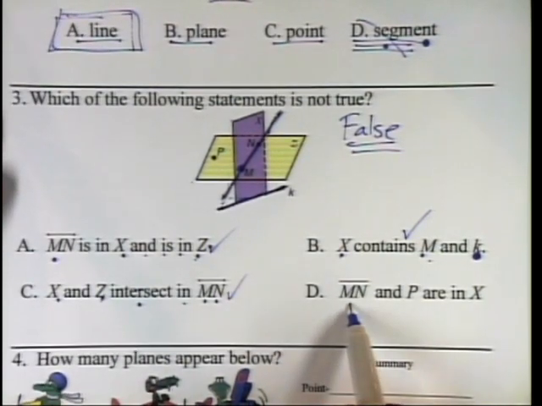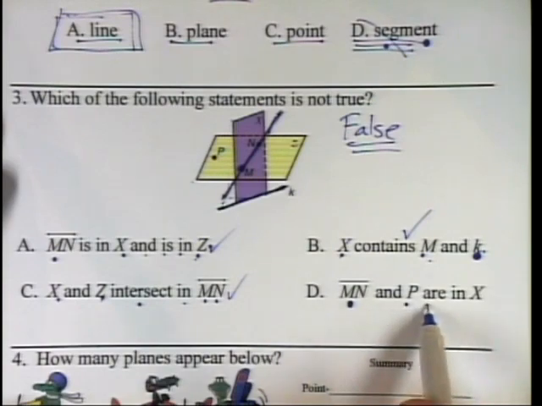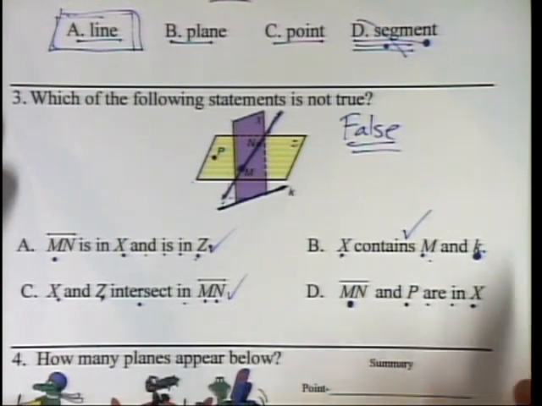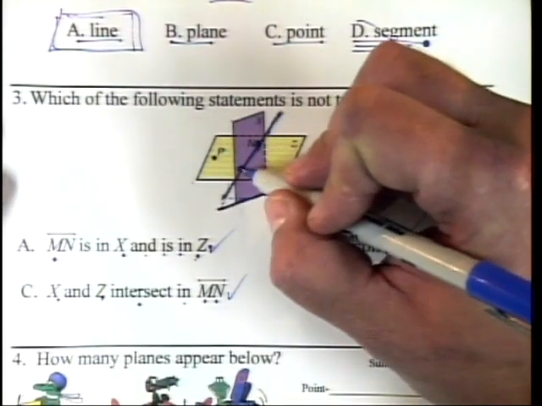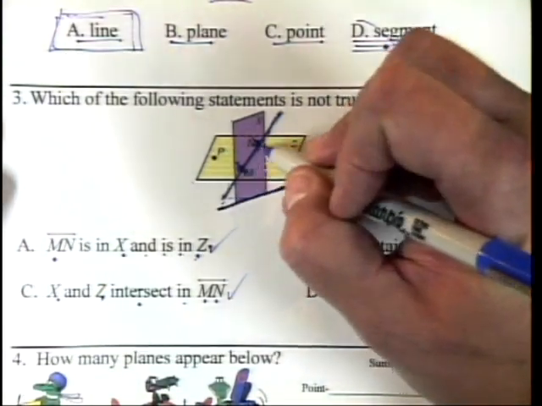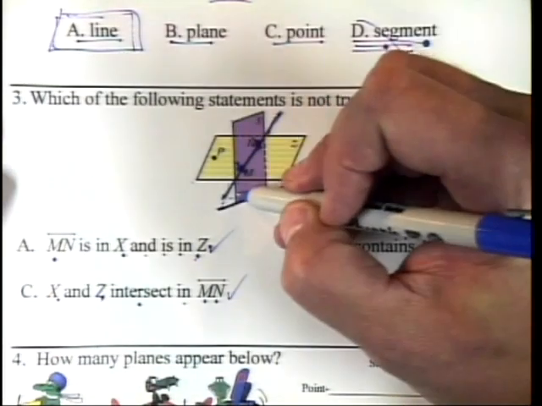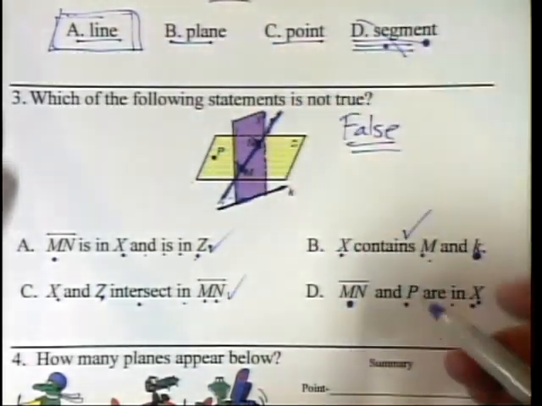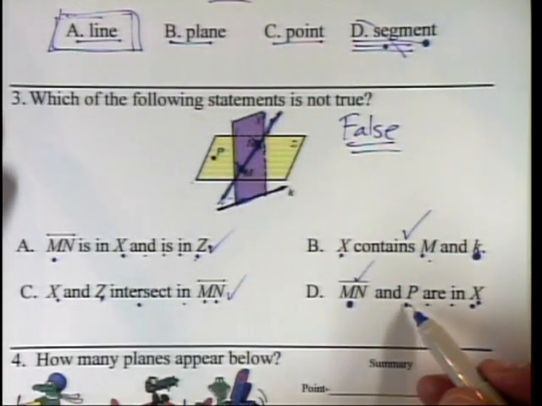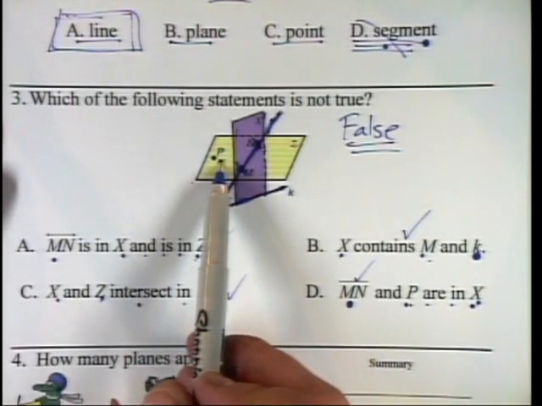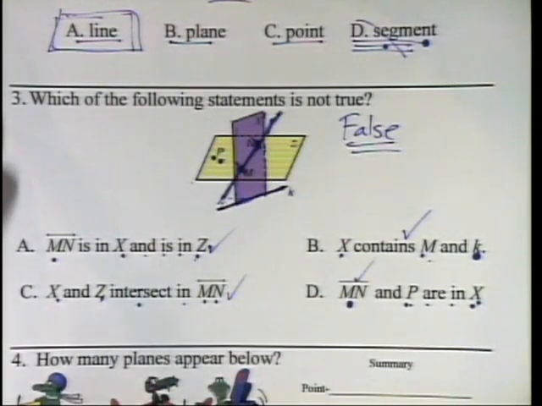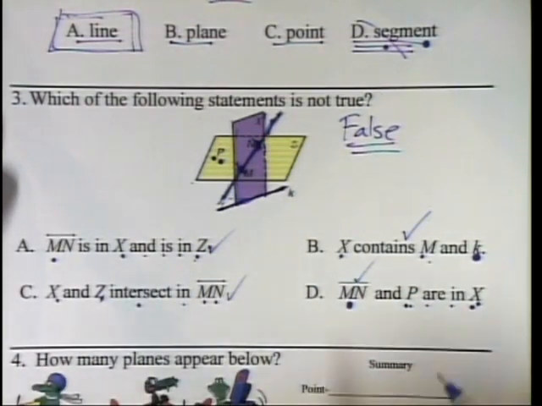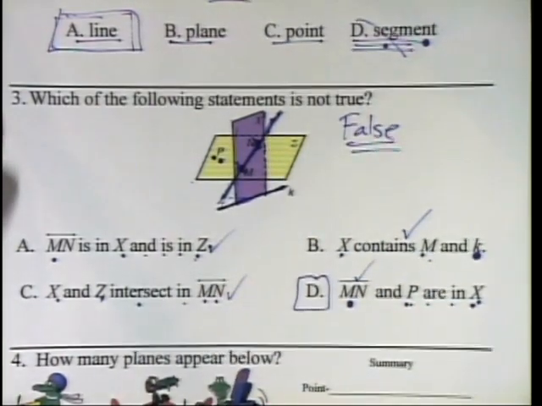Let's see why. Now, MN without the arrows is segment MN. Segment MN and point P are in plane X. Well, let's see. Segment MN is only this long. It extends from here to here. Is it in plane X? Well, yes, because line MN is in X. We know the segment, which is shorter, is also in that plane. So that's in there. What about P? Where's point P? He's over here on the yellow plane. Is he in the purple plane? In other words, is he on the purple wall? The answer is no. He's lying on the floor. So this guy must be our culprit. He's the one that's false.